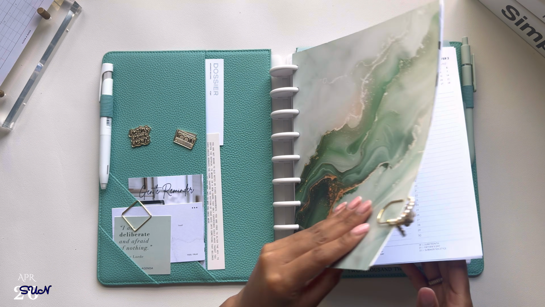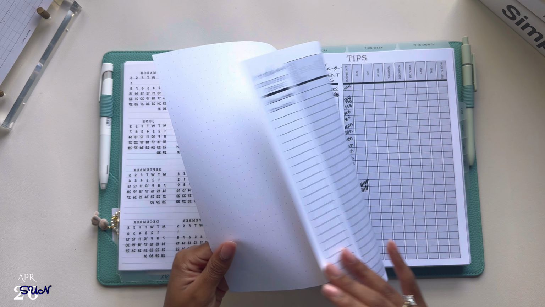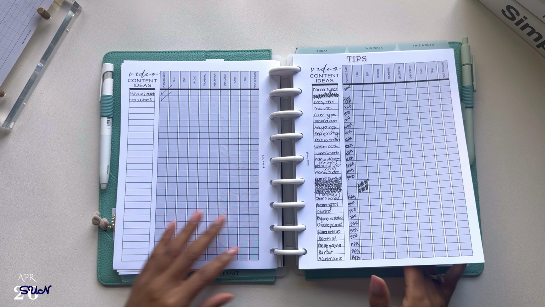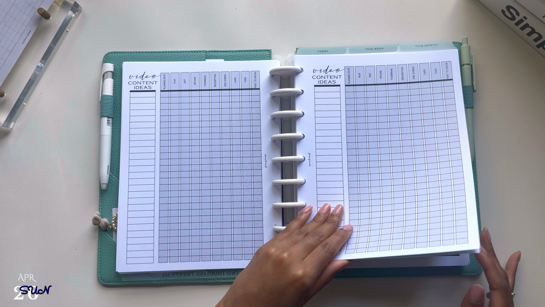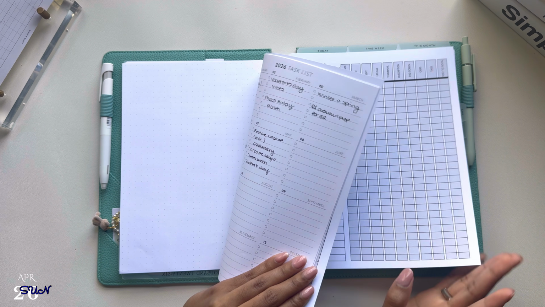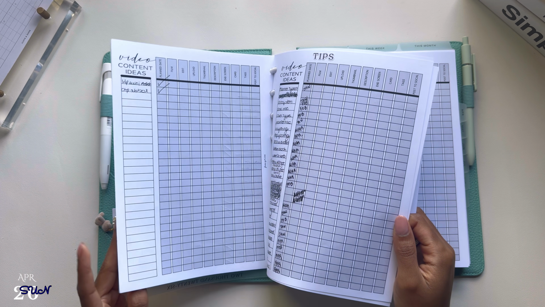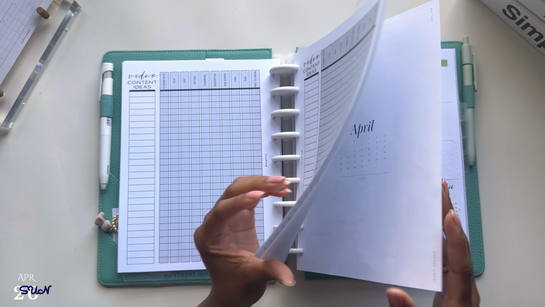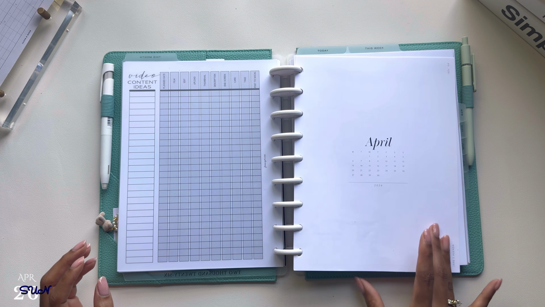So let's see how April turned out in my social media planner. Again, basically my same old layout here. I mostly flipped through this to show y'all how my spreads came out. I do want to point out that this month I want to get rid of some of these inserts, specifically the order tracker that I have in here. I'll show you guys when we get to it.